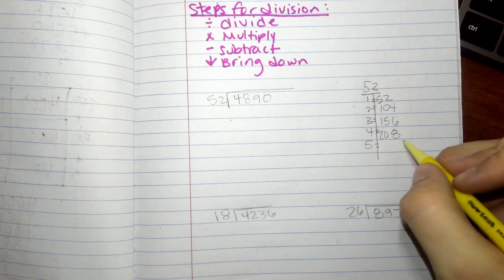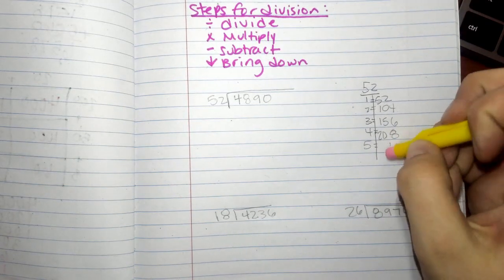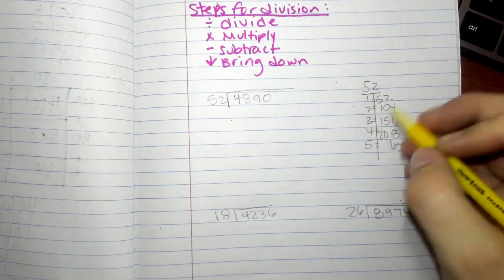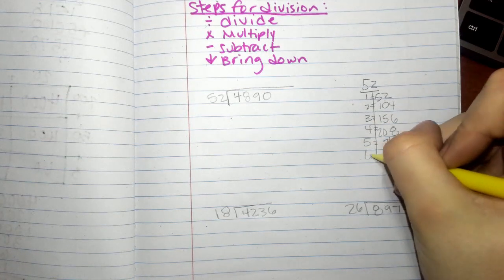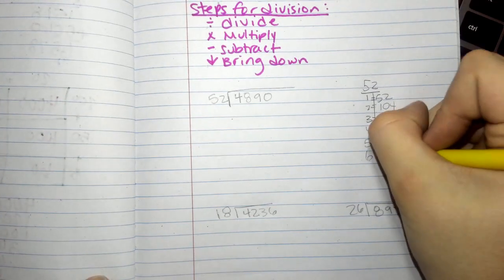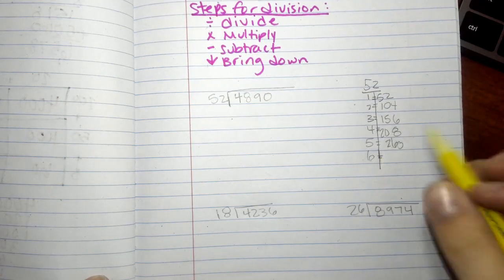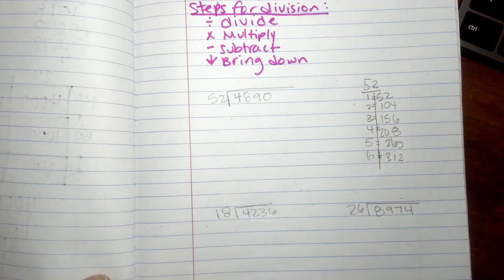Let's add another 52, 0, carry the 1. Plus 5 would make this 6, and bring down my 2, so 260, 6, 2 will be 11, so 312.